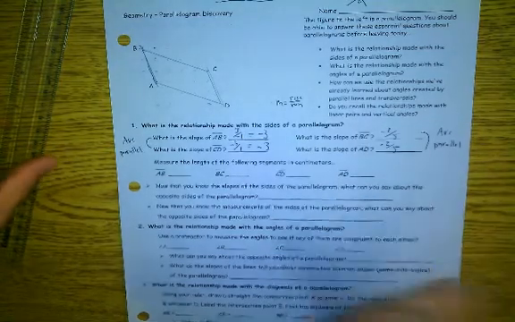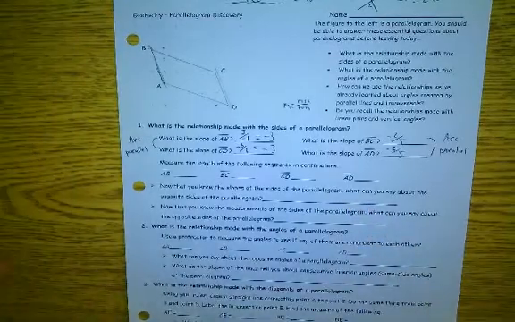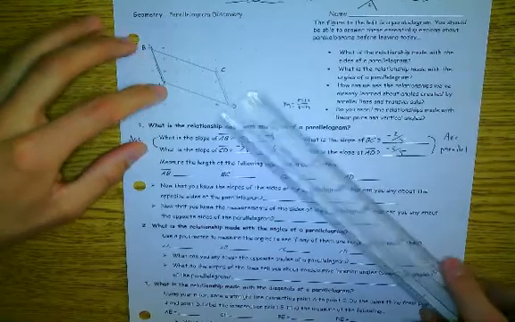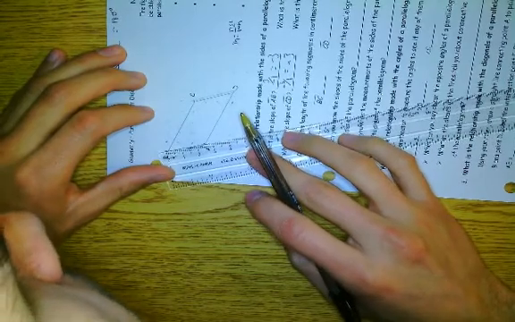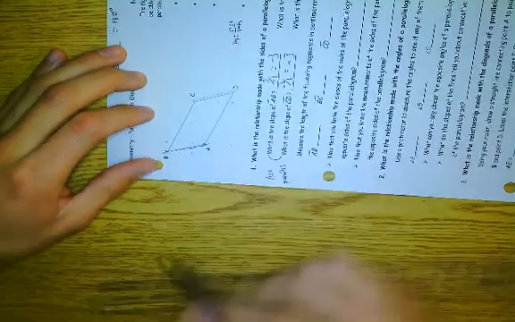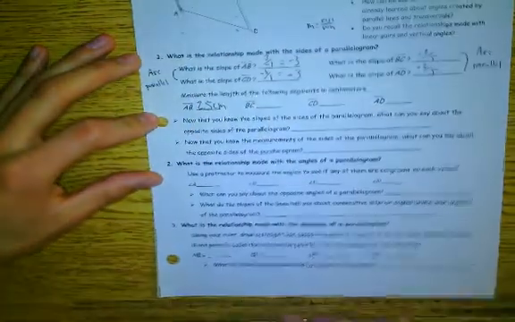Okay? Alright. Now it says you're going to measure the length of the following segments in centimeters. So use your rulers. So for AB, let's see, here's AB. I'm going to kind of rotate my paper a little bit. So I'm going to use this. It is about 2.5 centimeters. So 2.5 centimeters.